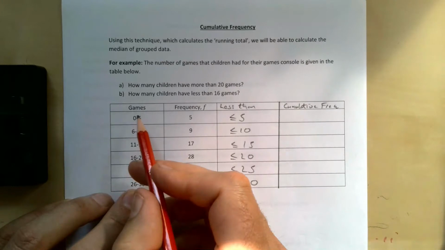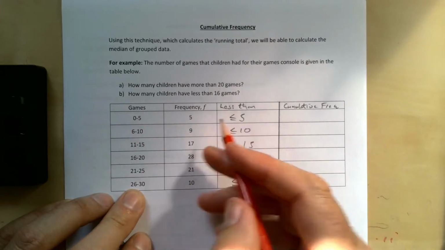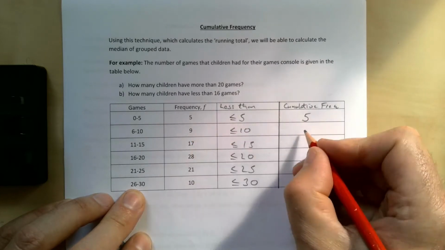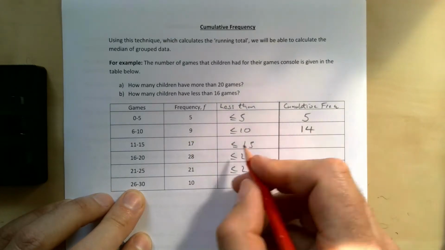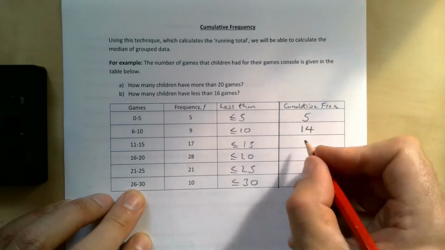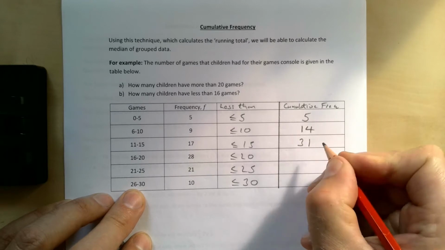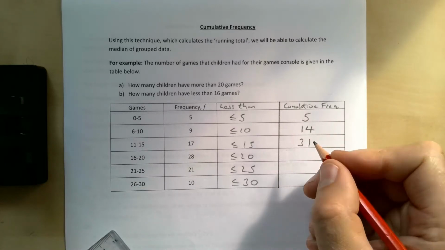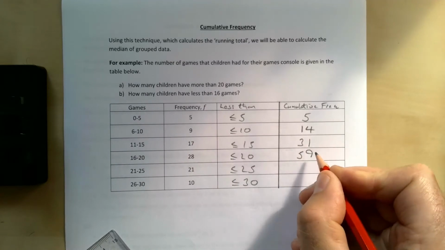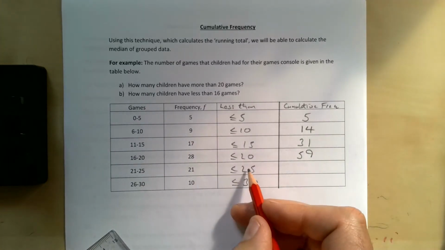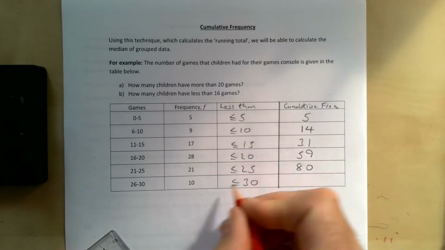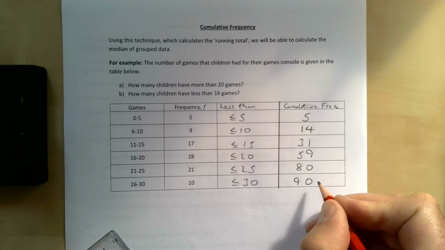So how many games were there less than or equal to 5? Answer is of course 5. Less than or equal to 10 is going to be this one and this one, so it'll be 14. Less than or equal to 15, it's 17 plus 9 plus 5, or if you want, 17 plus 14 is a decent way to work it out. It's going to be 31. Less than or equal to 20, 31 plus this is 59. Less than or equal to 25, 59 plus 21 gives me 80. And then plus the 10 is going to give 90.